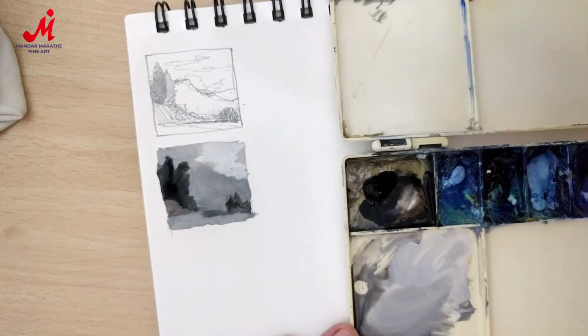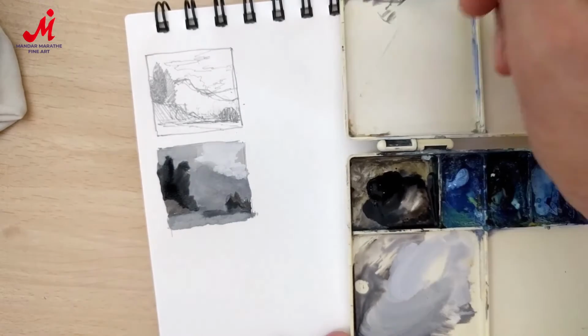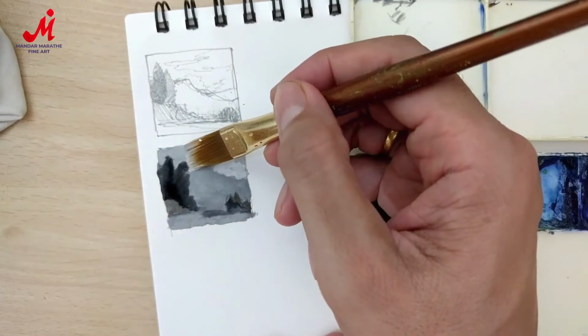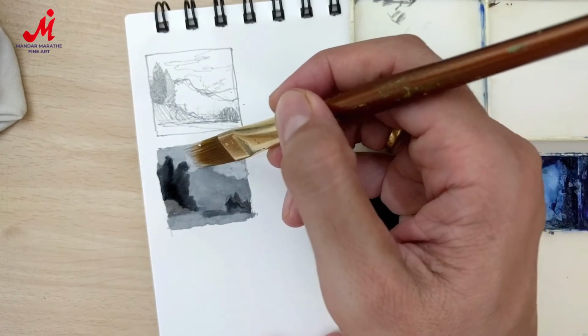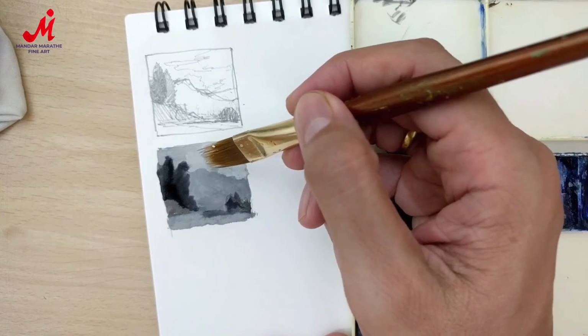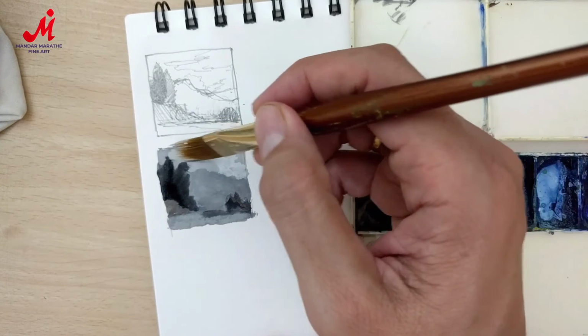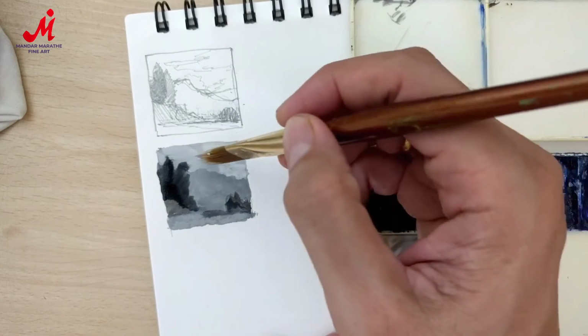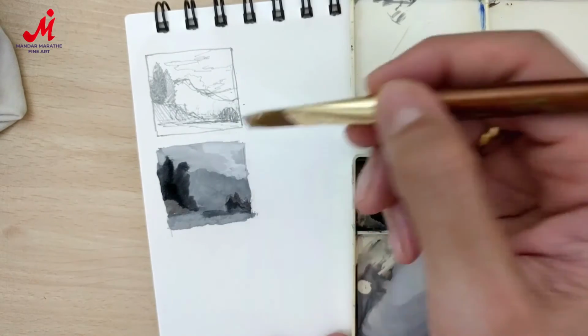Should be slightly lighter because it's not making the mountain stand out. Something like this.